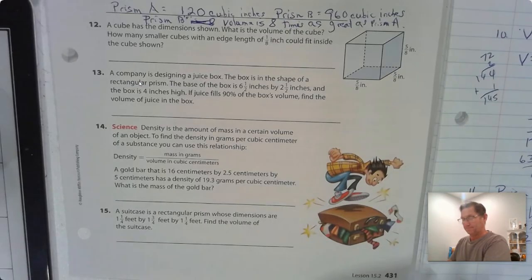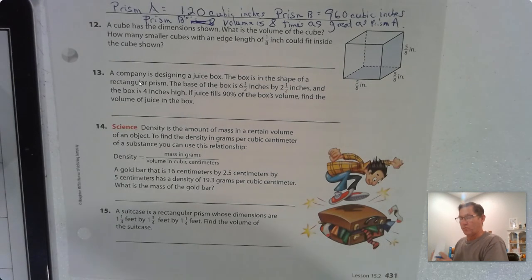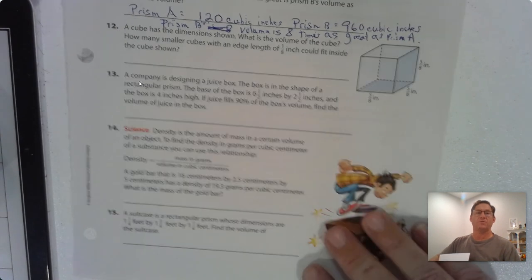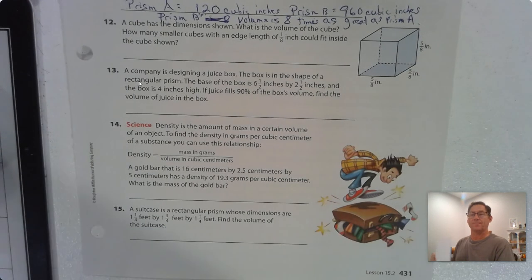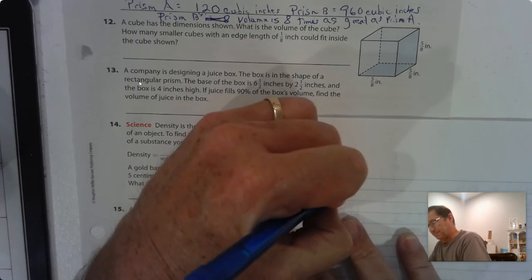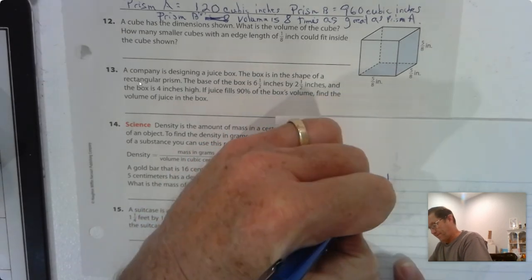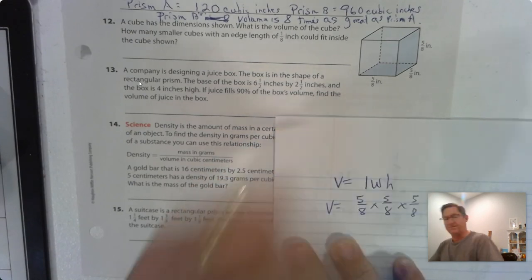Okay, number 12. A cube has dimensions shown. What is the volume of the cube? How many smaller cubes with an edge length of 1/8 could fit inside the cube shown? All right, so we have 5/8 times 5/8 times 5/8.